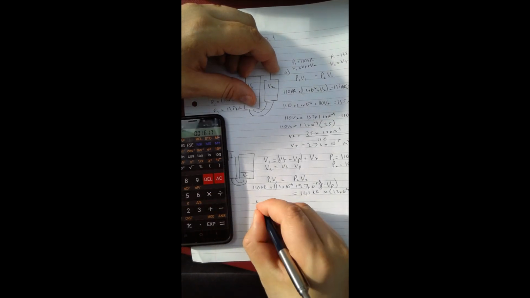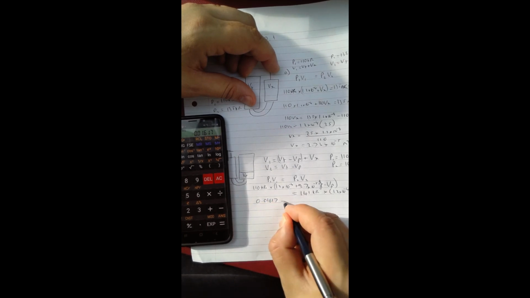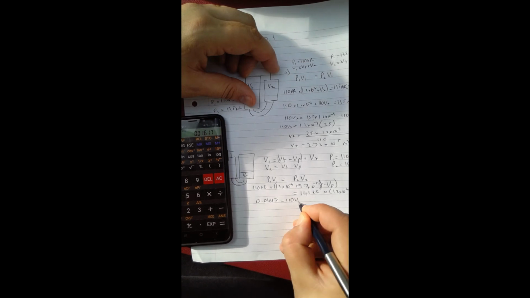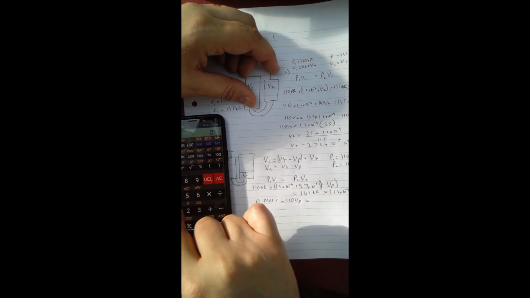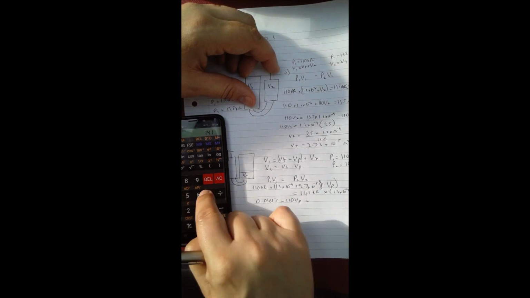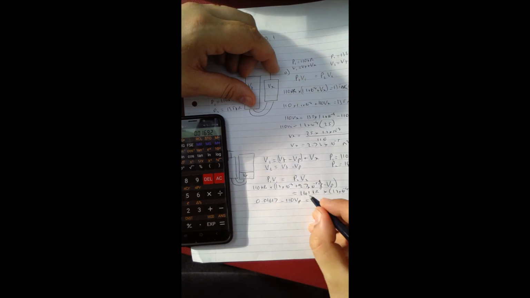So that's 0.01617 minus 110 VP, and that equals here 141 times 1.2, we should put them together but I didn't, 0.01692 minus 141 VP.